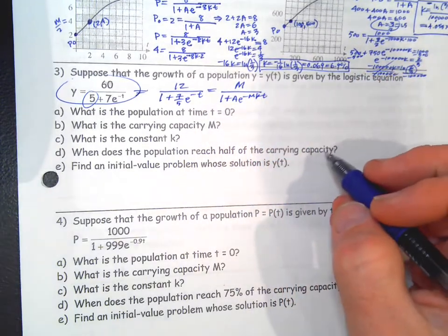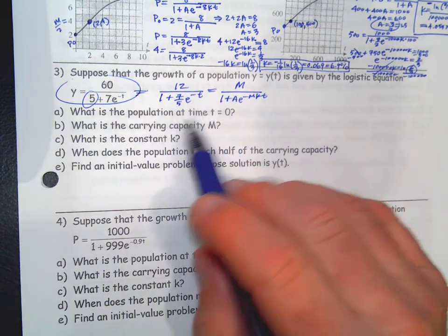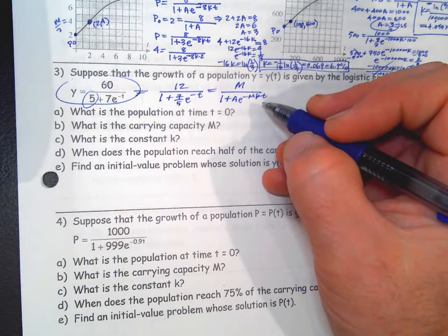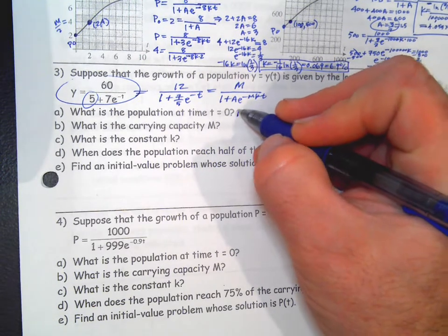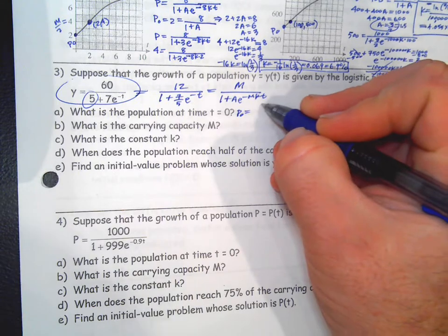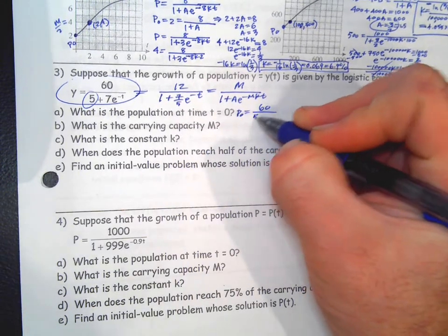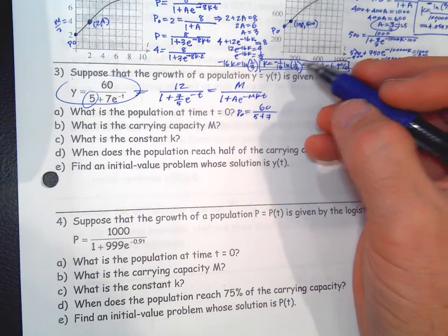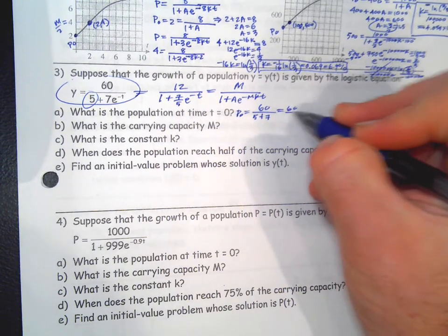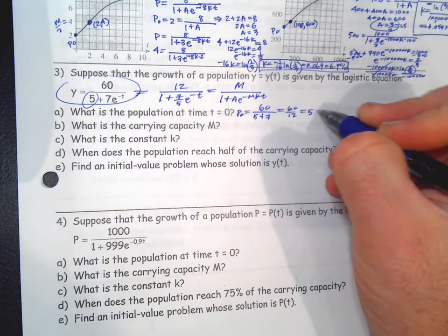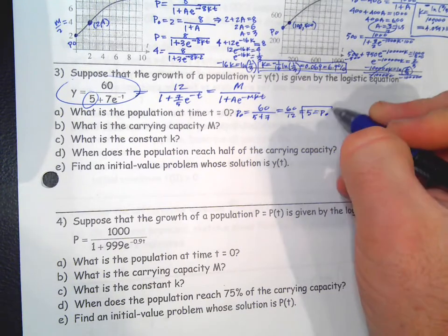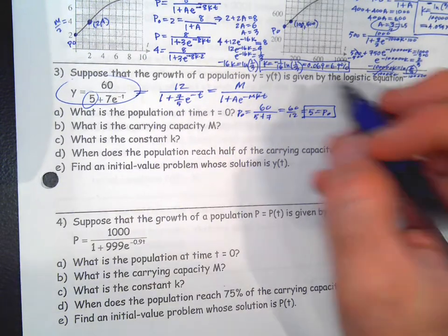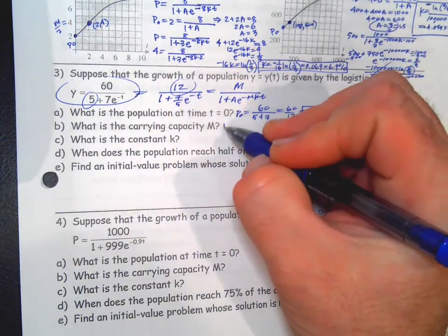So the population times 0, actually you don't even need to do any of this. You just plug 0 in. P naught equals 60 over 5 plus 7 if you plug 0 in for time. And that's 60 over 12, which is 5. So that's P naught. The carrying capacity is now 12.